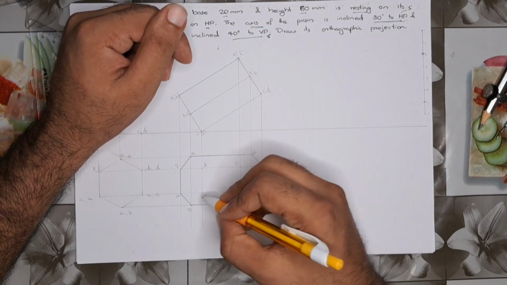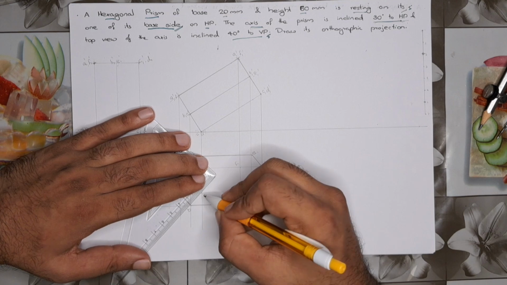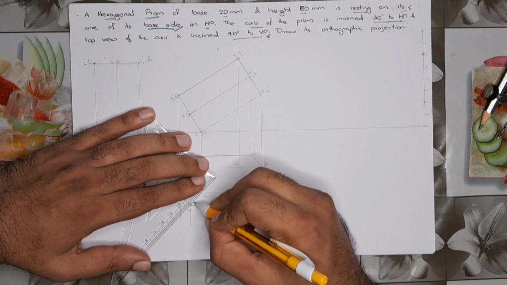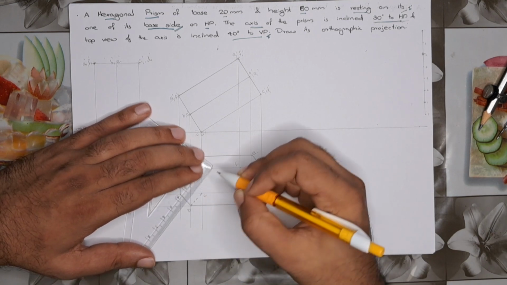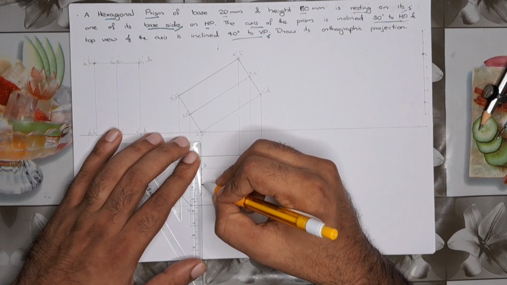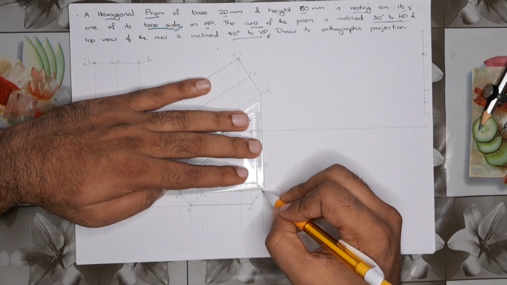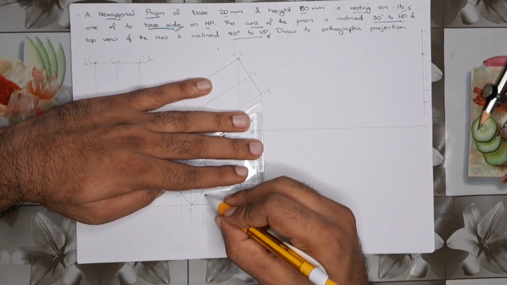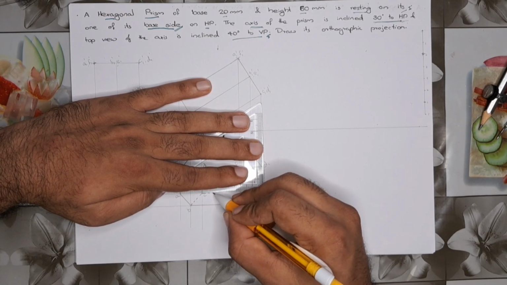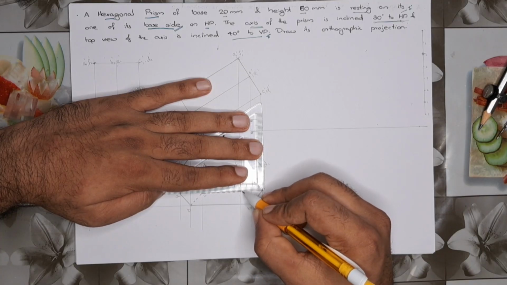So there are three lines connected to C, that is CB, so mark it as dashed, CD and mark it as dash, then C1 we have to mark it with the dash lines. So dash lines represent the hidden edges.